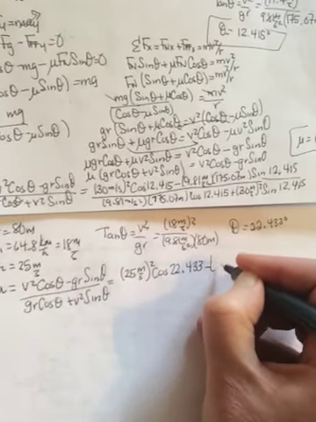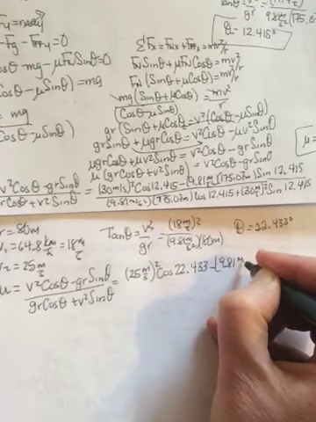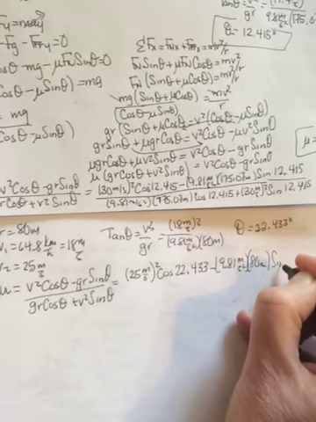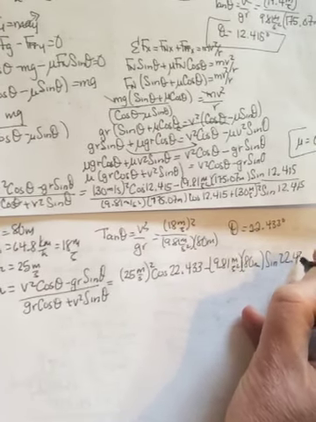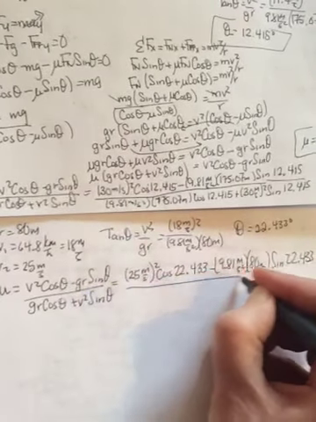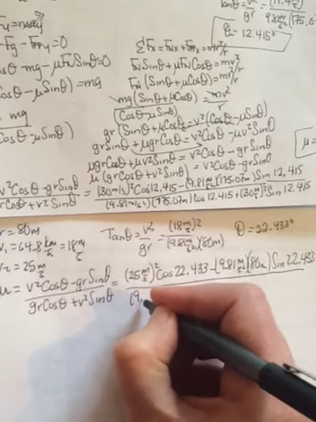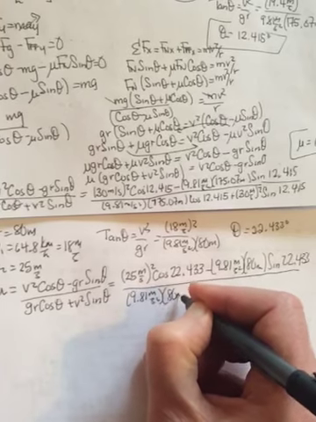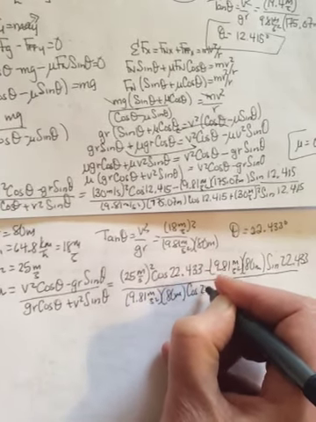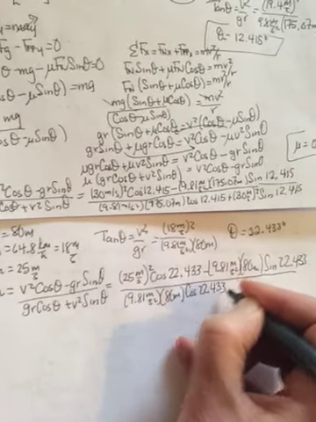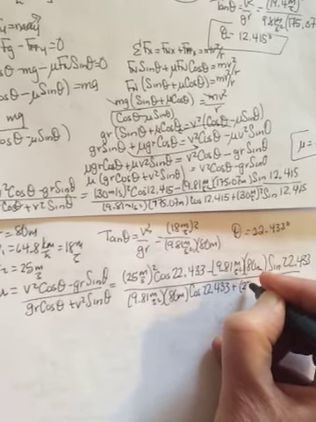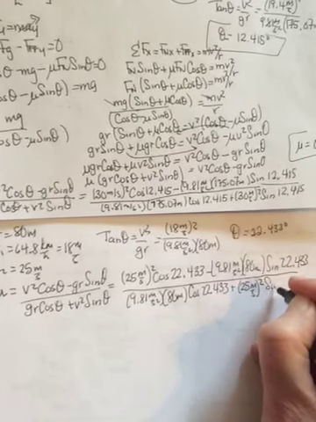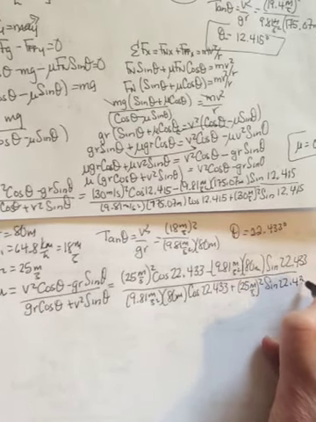So cos of 22.433 minus 9.81 meters per second squared, 80 meters, sine of 22.433, and then we're going to divide that by 9.81 meters per second squared, 80 meters, cos of 22.433 plus 25 meters per second squared times sine of 22.433.